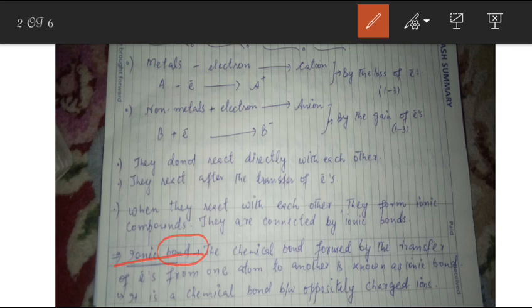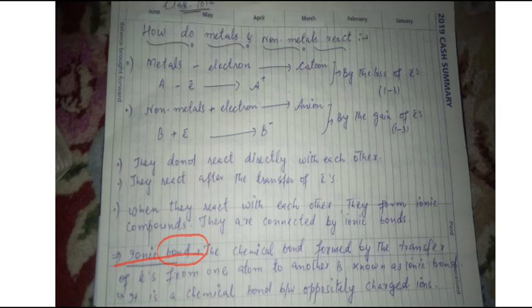What is an ionic bond? The chemical bond formed by the transfer of electrons from one atom to another. When electrons are transferred from one element to another element, that bond is created between them and the bond is called an ionic bond. It is a chemical bond between oppositely charged ions, because you know that in the last class I discussed the formation of cation and anion.